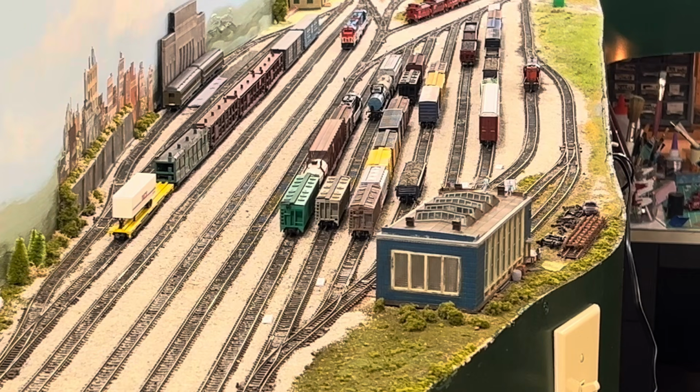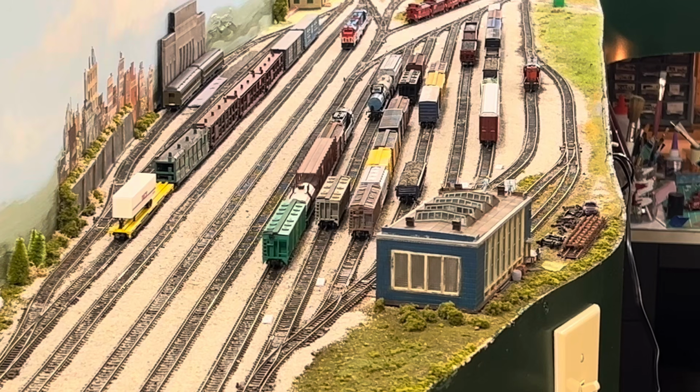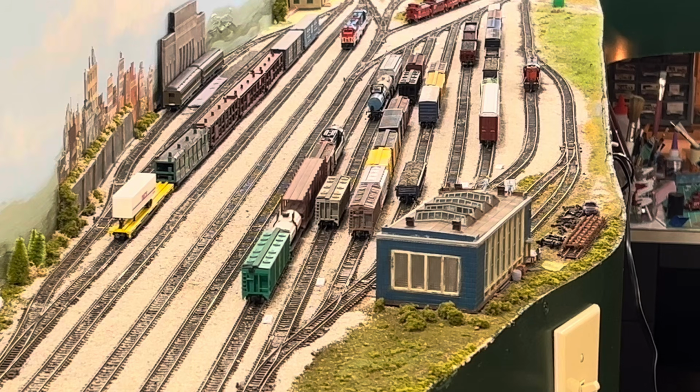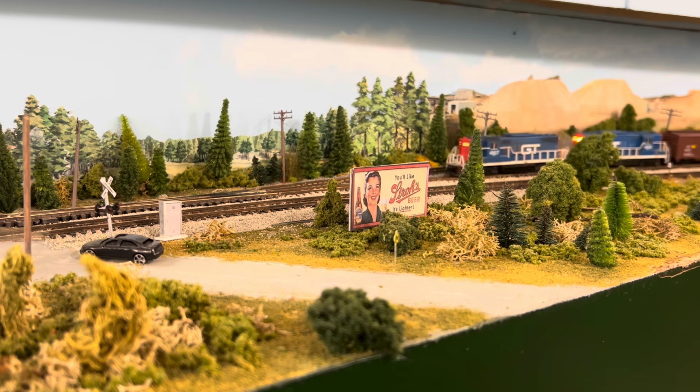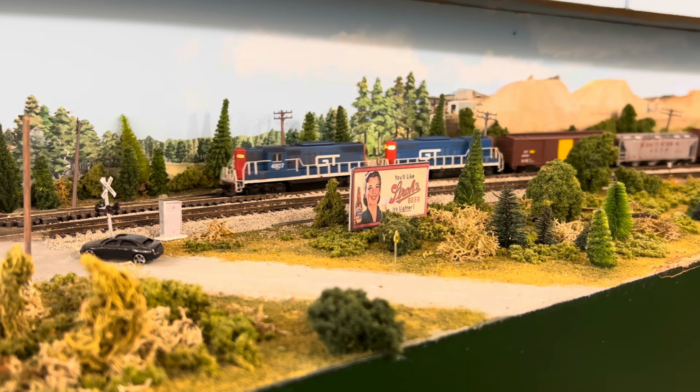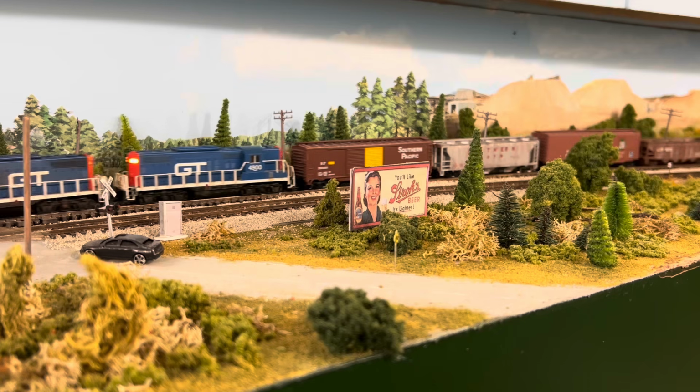Now here's a tough one for many of us, myself included. We want to cram as much as we can into our layouts. Every square inch needs a building, a siding, some detail, but this can actually make your railroad look more toy-like and less realistic. This is where the concept of negative space comes in.